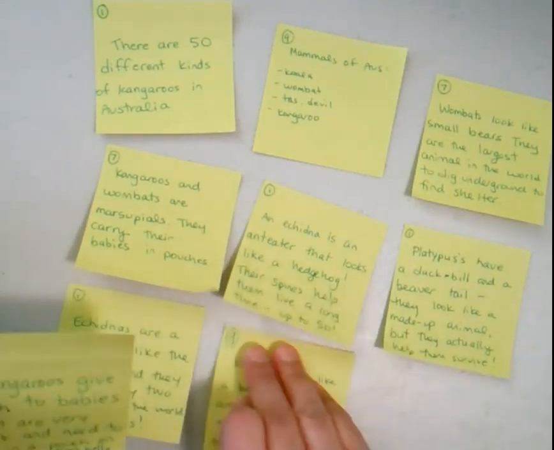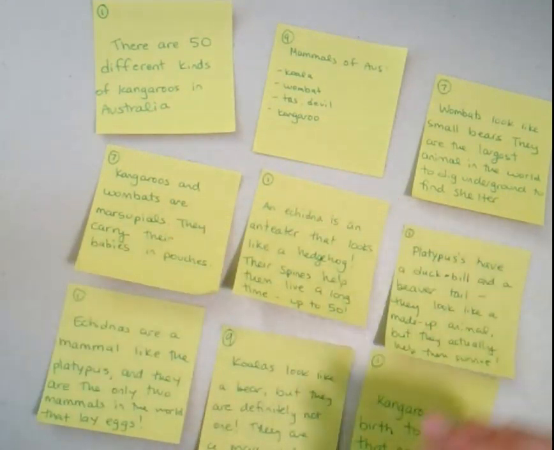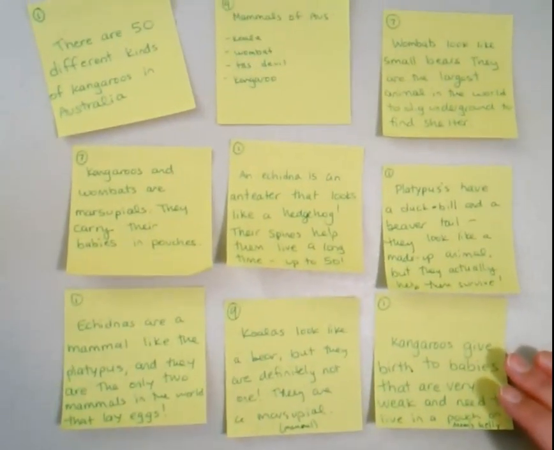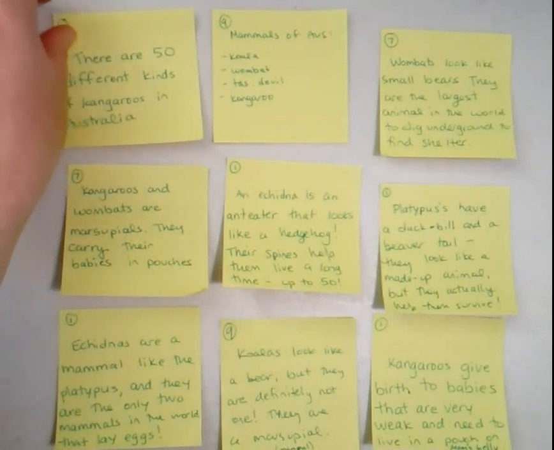Maybe. There we go. I had to use Post-it notes because I was so focused on giving you guys note cards, I forgot to take some home for myself. Okay, so I have my 9 Post-it notes that are all about the mammals of Australia that are native and only live or born or are native to that area, I should say.